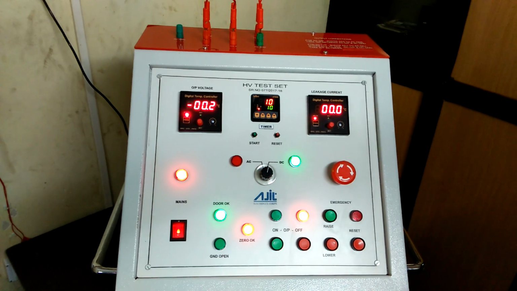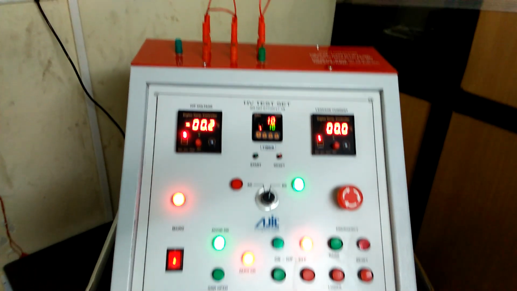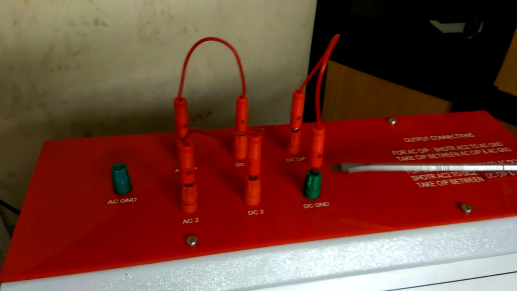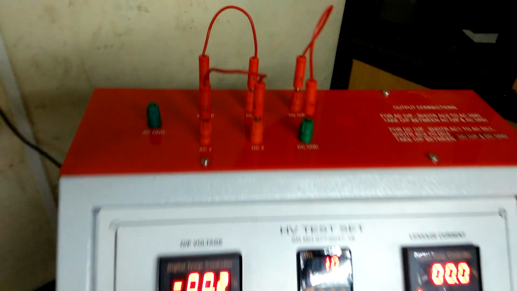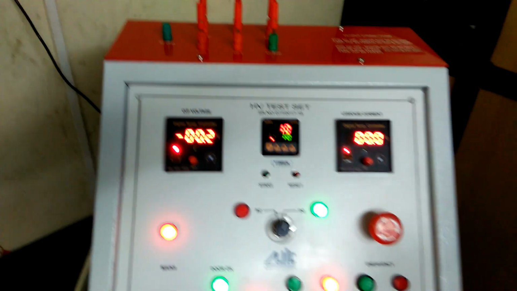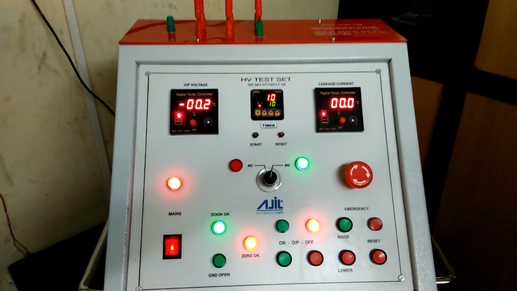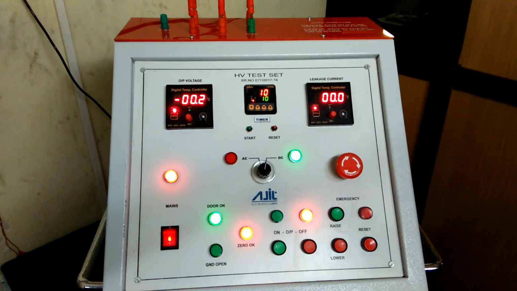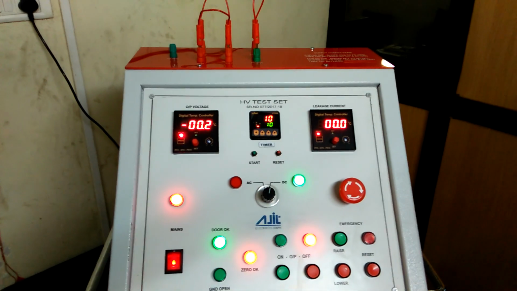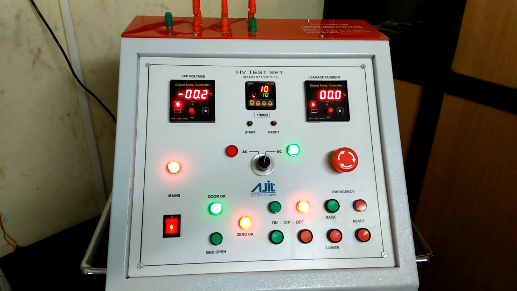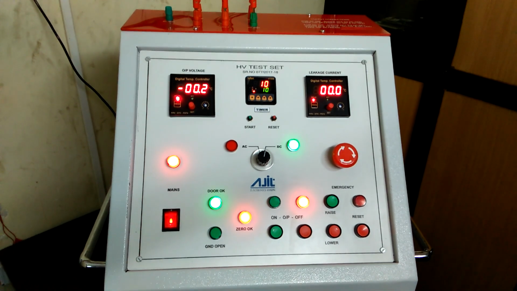We are at 0. Now we have shorted the output terminals to each other, means the DC output is shorted to the ground. This is a condition like the object connected across the output terminals has failed. In that case, the output current will flow from the high voltage terminal towards ground. The same condition we will check.